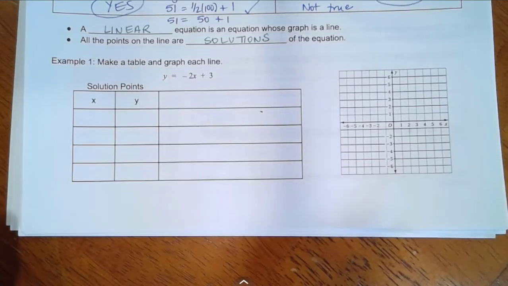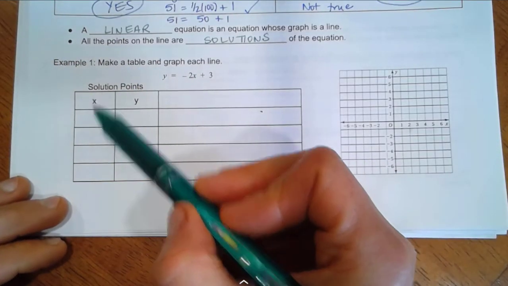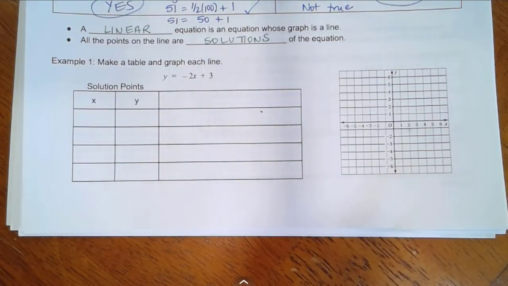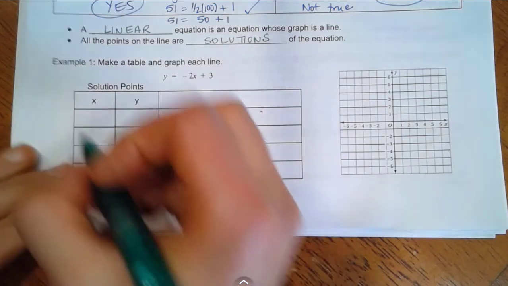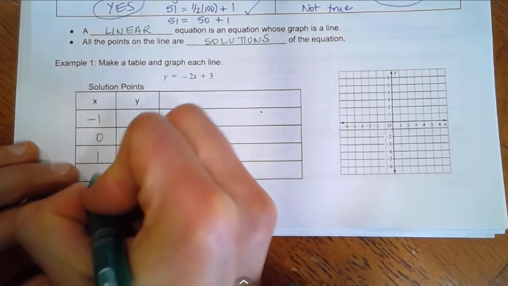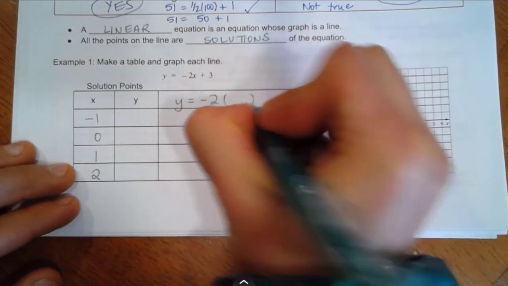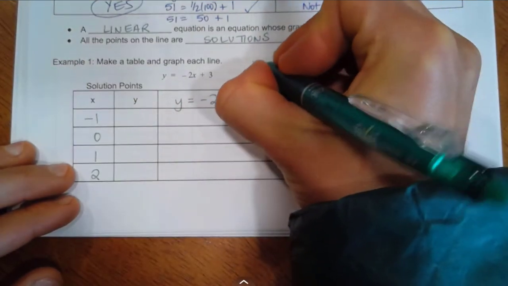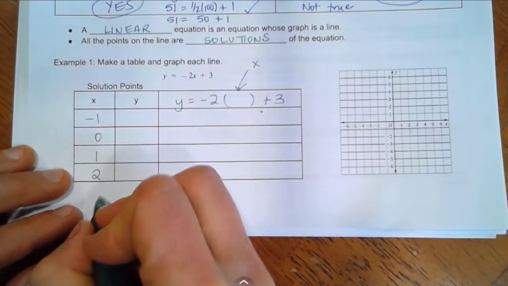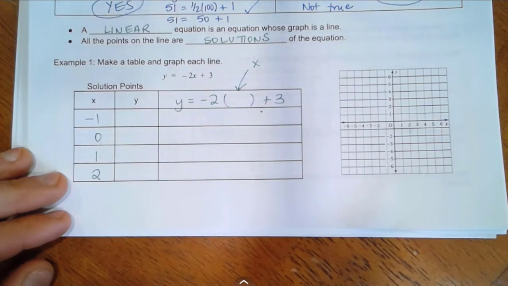So here we're going to make a table and graph each line, and you can see that the x's are not filled in for me this time, so I get to pick my own x's. I'll pick fairly easy ones, maybe -1, 0, 1, and 2. And then over here I'm going to fill in the blank where the x is for each x value. Pause and go ahead and do that, then check your answer.